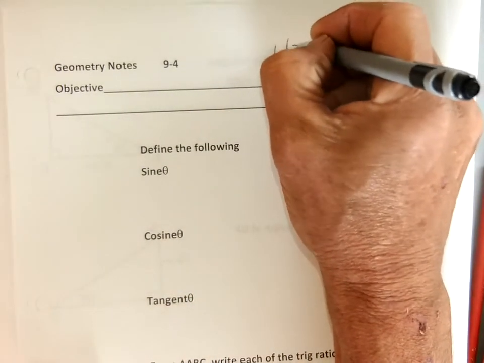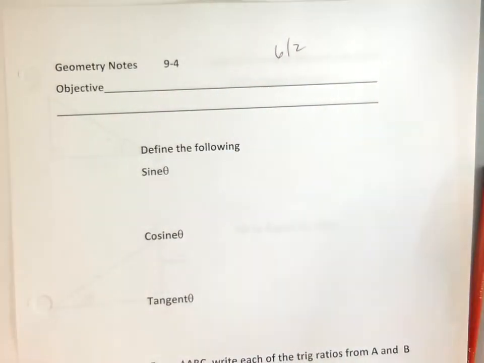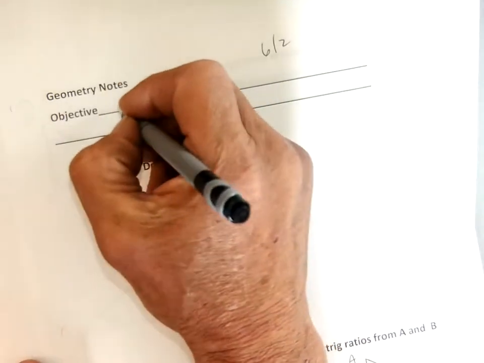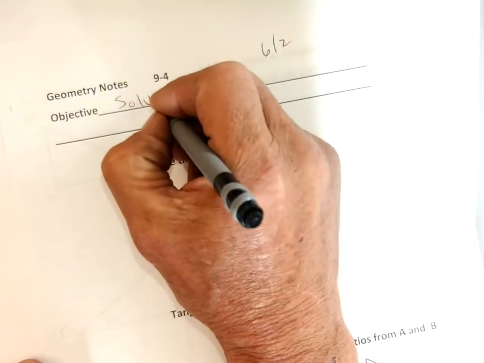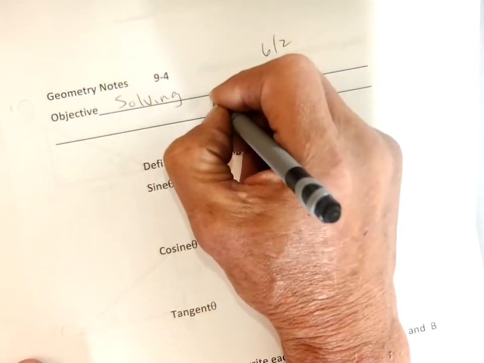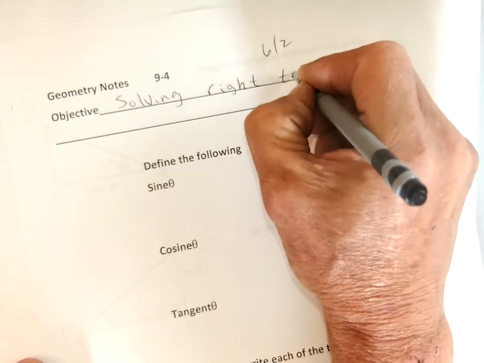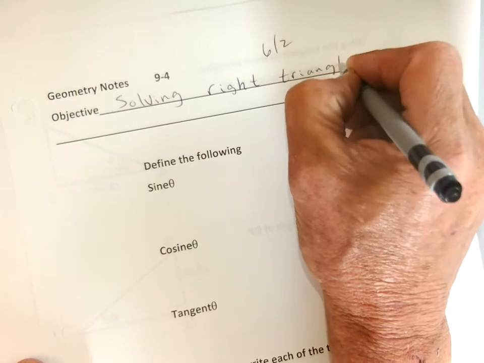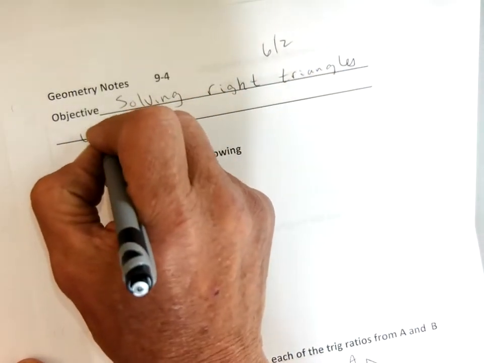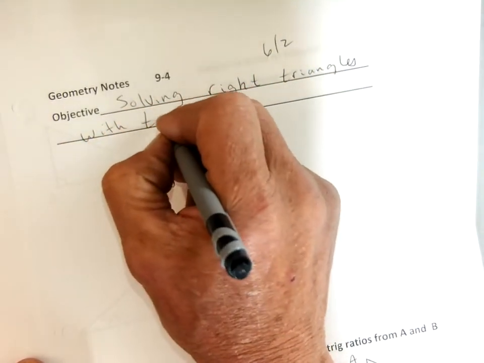June 2. Our objective today is really going to be solving right triangles with trigonometry.